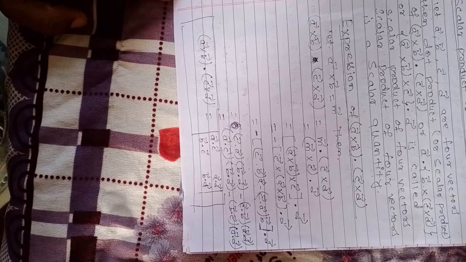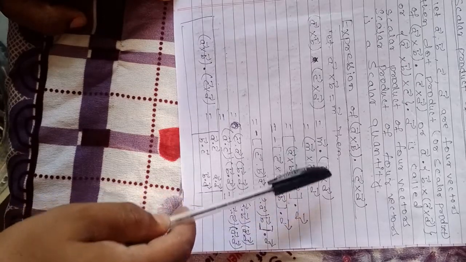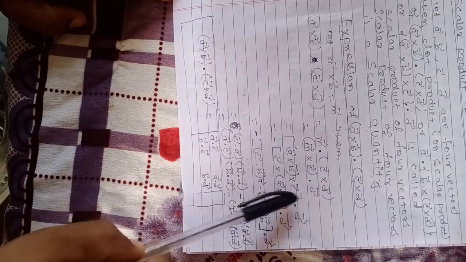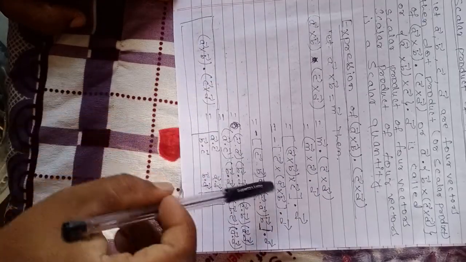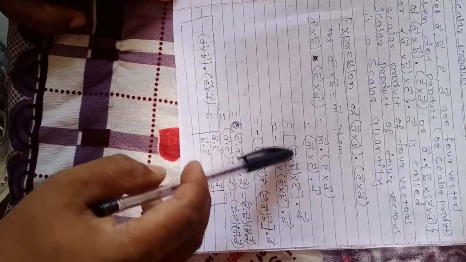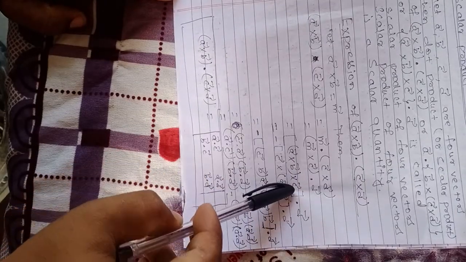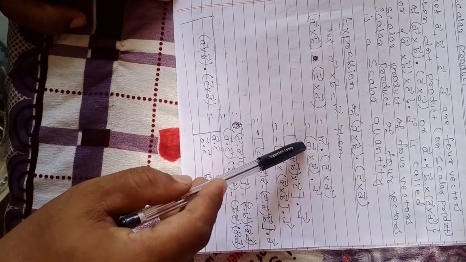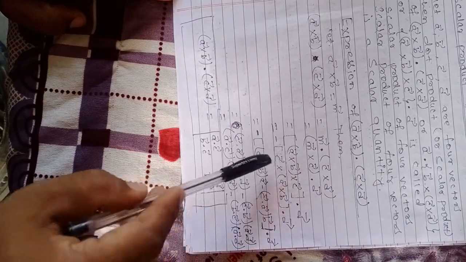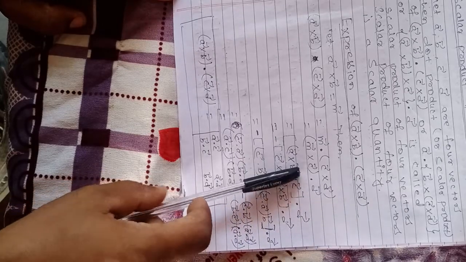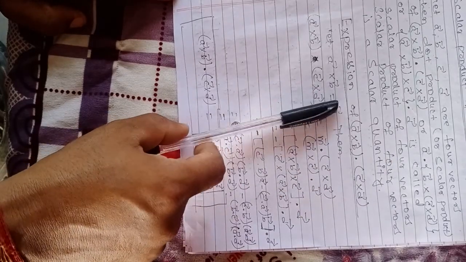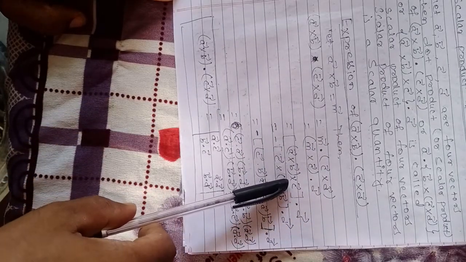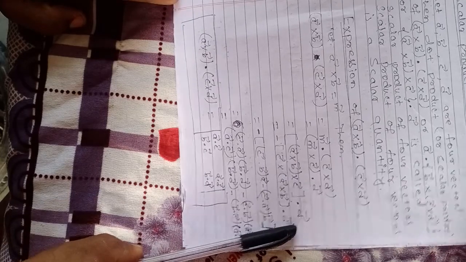dot and cross can be interchanged. You can keep dot here and cross here, so cross between these two and dot at last. This came by the changing of dot and cross product. Now substitute the m vector with a vector cross b vector, from where you assumed. So m vector is a vector cross b vector, cross c and then dot d vector, as it is.